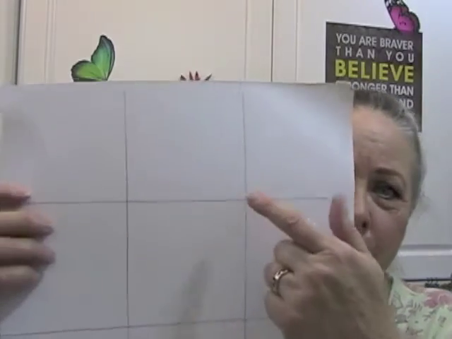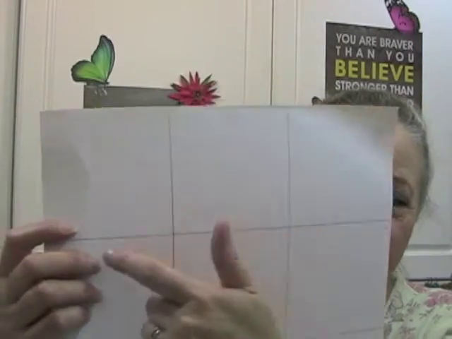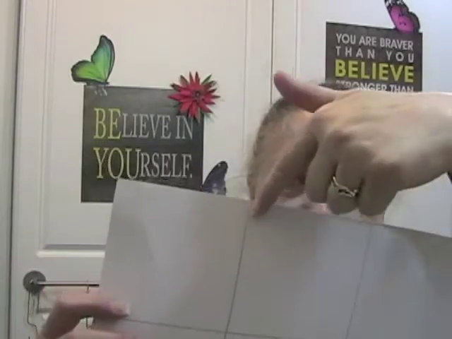So on the 12 by 12, mostly everybody knows that 12 is divisible 3 times by 4. So I drew every 4 inches, at 4 and 8 going up and down. And then I turned it over sideways and I went 4 and 8 and drew that down. And then I ended up with this tic-tac-toe like thing.